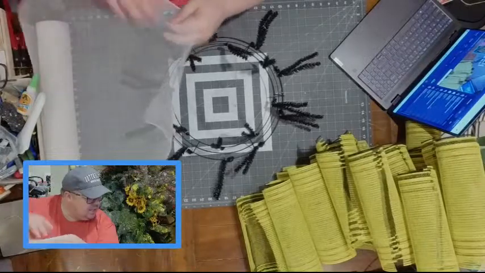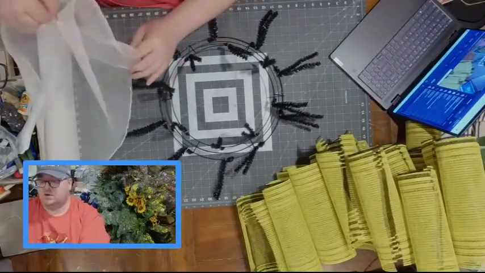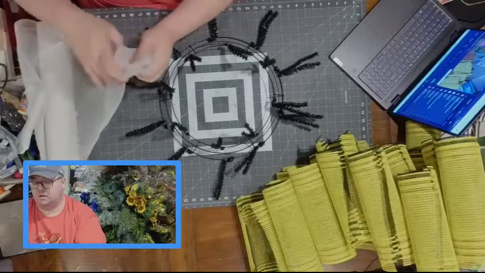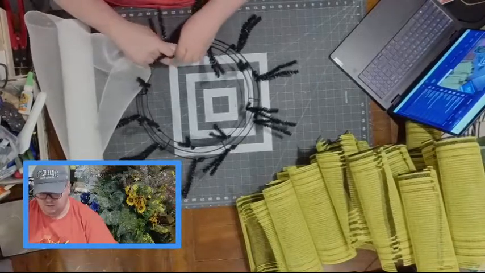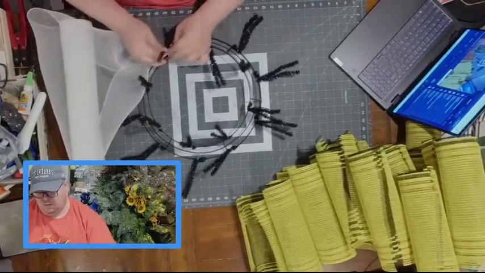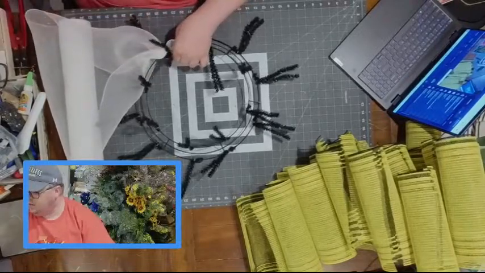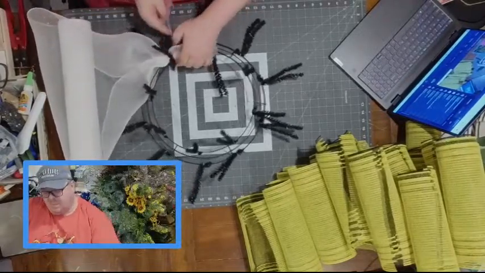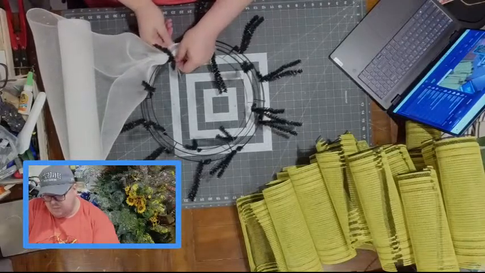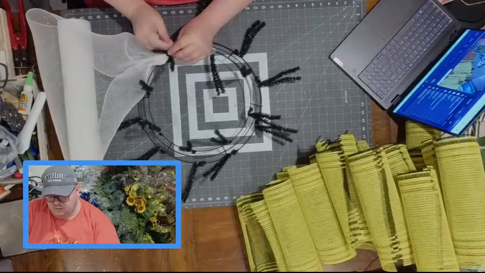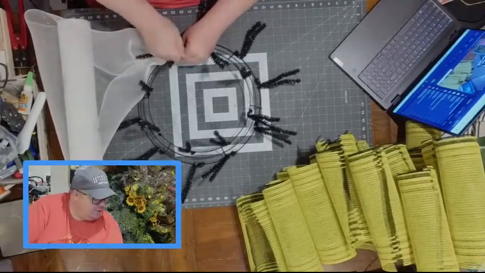Hello, Tracy. Hello, Linda. All right, so I'm just gathering my mesh here. And I'm going to come in here in this first tie and twist, twist, twist. But I also zip tie this down so that when I come back around and I want to open this tie back up to put the other layer of mesh down, that mesh isn't going to come out.